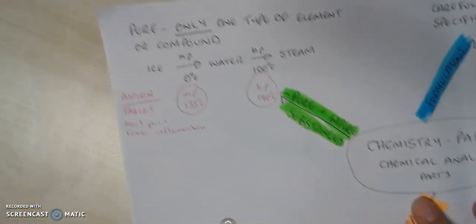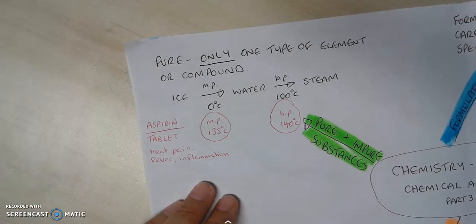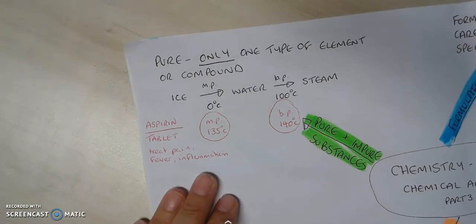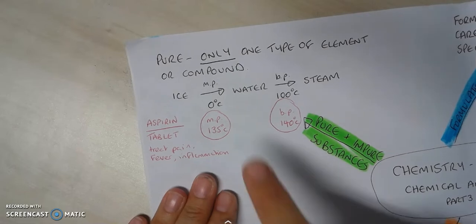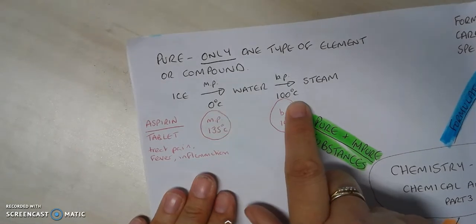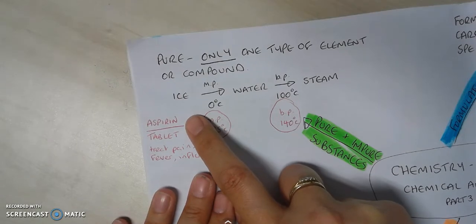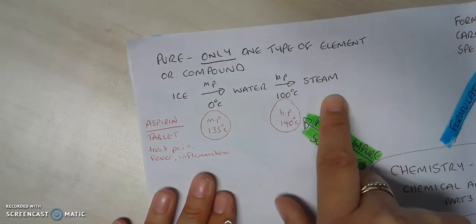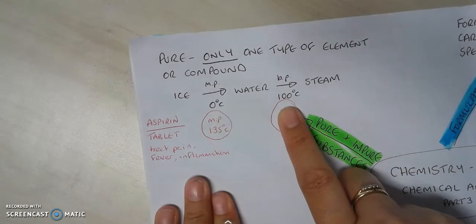And the last thing I just need to talk about in this video is whether a substance is pure or impure. Now, every substance that we know that is pure has its own melting point and boiling point. And I always use water as an example because it's really easy to remember. Ice to water, water to steam. The melting point of ice, solid to a liquid is 0 degrees, and liquid to gas is 100 degrees.